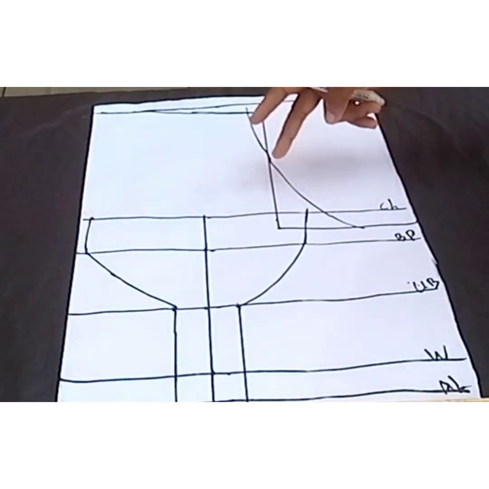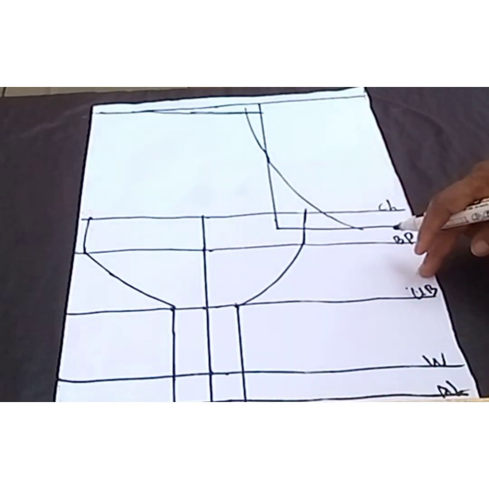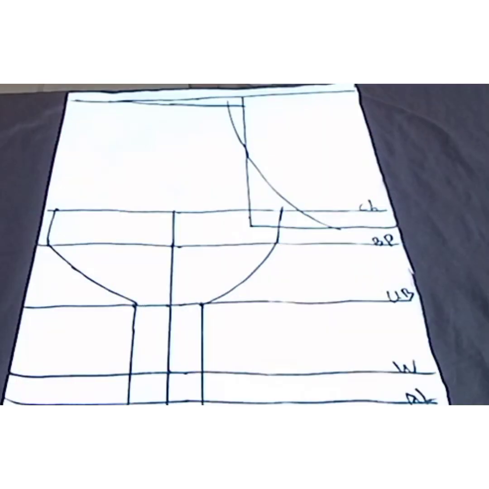Okay, this is basically optional. I can extend it up to 1 inch. That's if you want it to cover your bust, like I explained previously. Okay, so now I'm going to mark the dart.